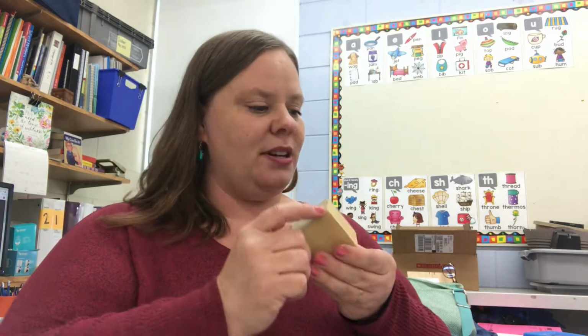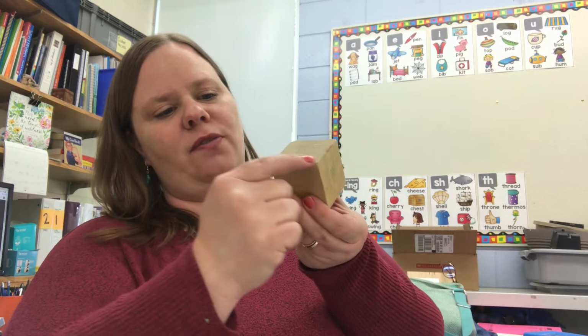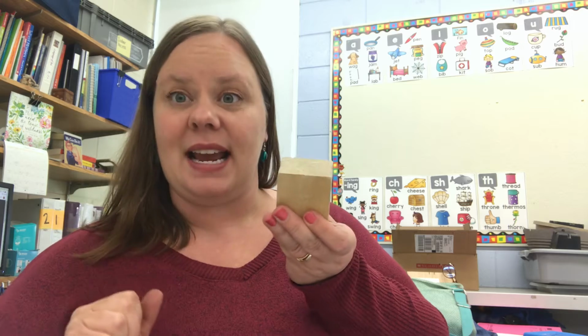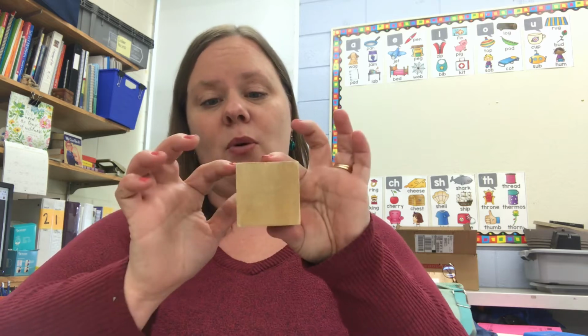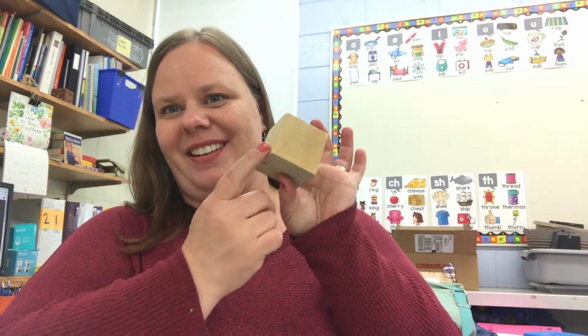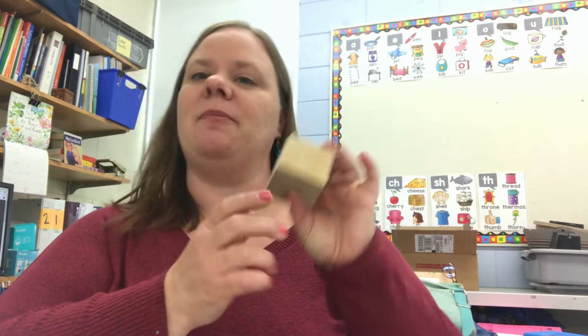An edge is where the two faces come together. So right there, right across there, that's an edge. And a vertice is a fancy word for the point. So wherever the points are, where the two edges come together, that makes a vertice.